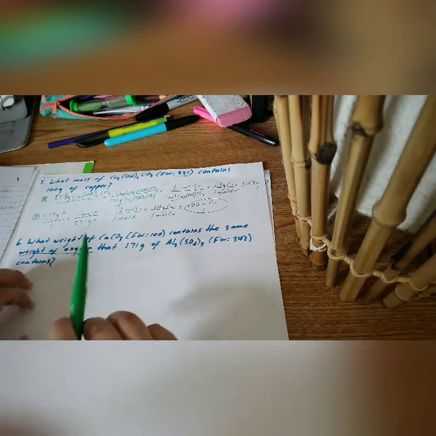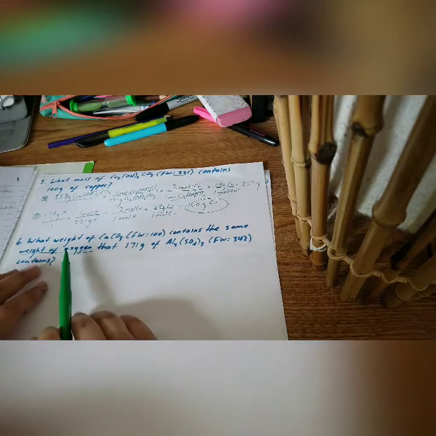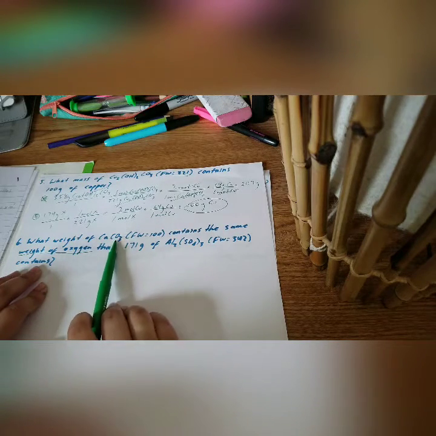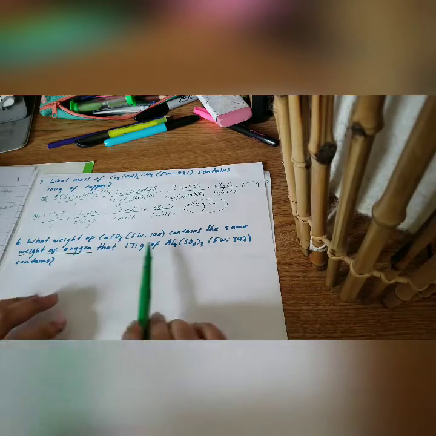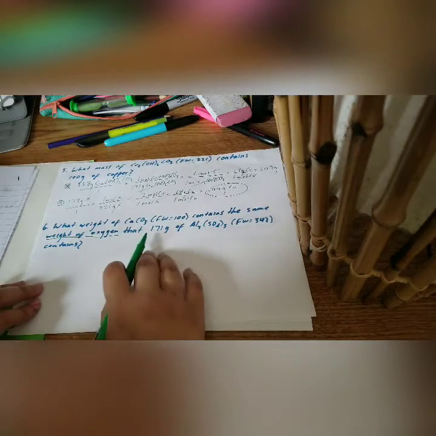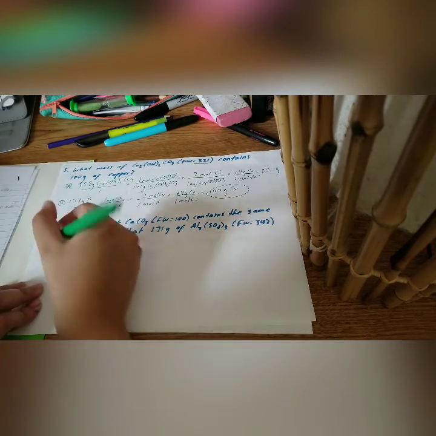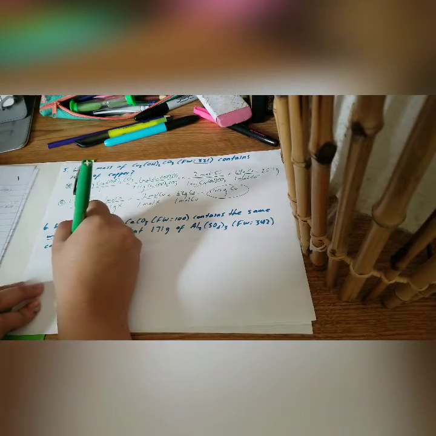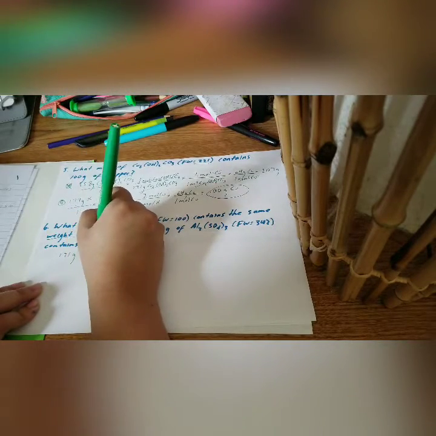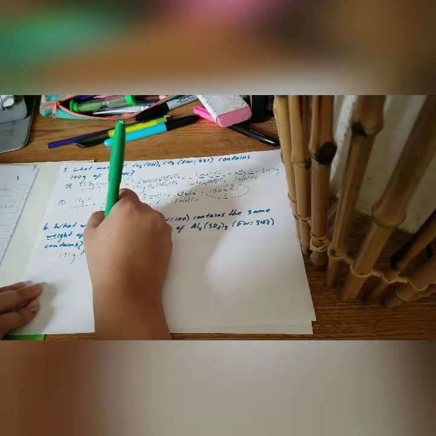Is there a way that we can figure out the weight of calcium carbonate? Not yet. Let's figure out the weight of aluminum sulfate first. So we start off with 171 grams of aluminum sulfate.